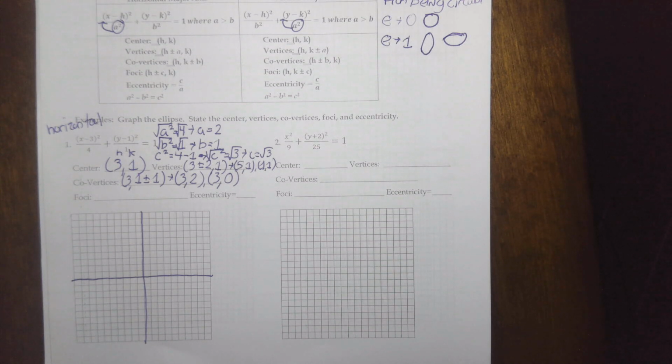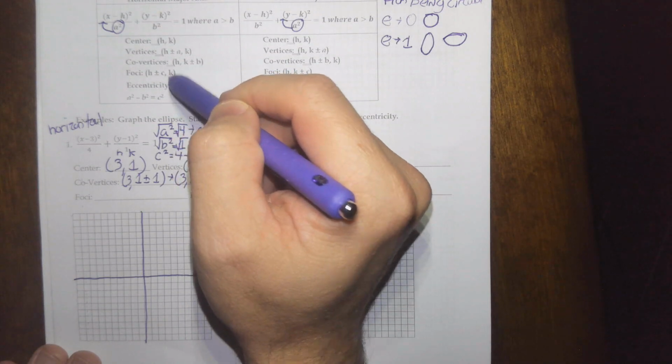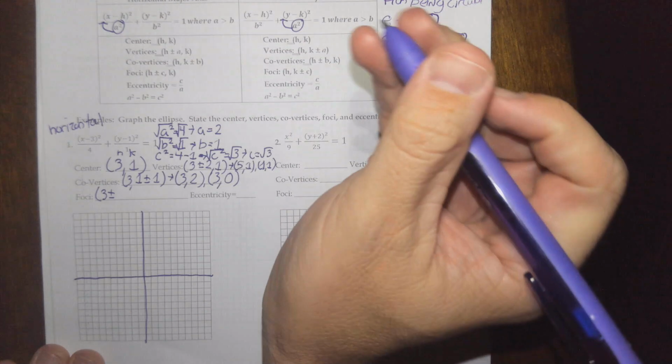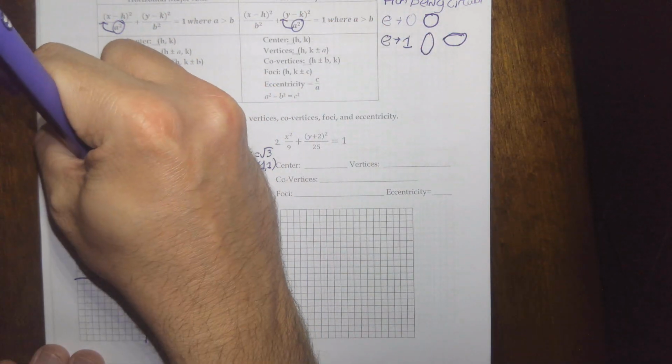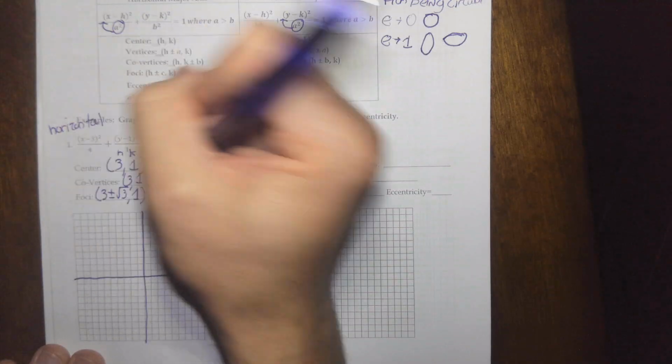Foci, look at our formula there for foci. Our formula for the foci is H plus or minus C, comma K. So same thing again. What's my H value? 3 plus or minus. What do we find for C there? Square root of 3. And then the K value is not touched, so plus 1.